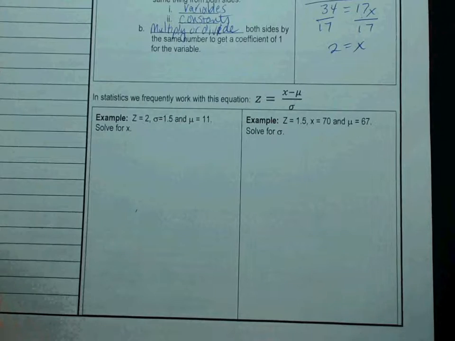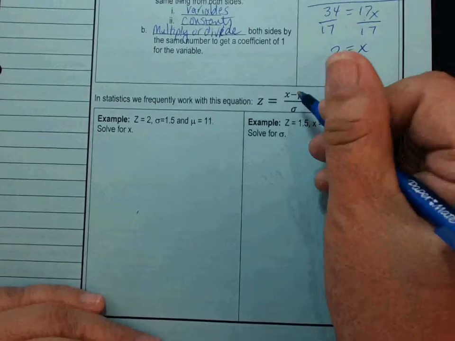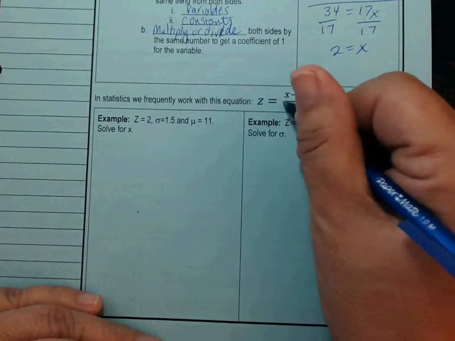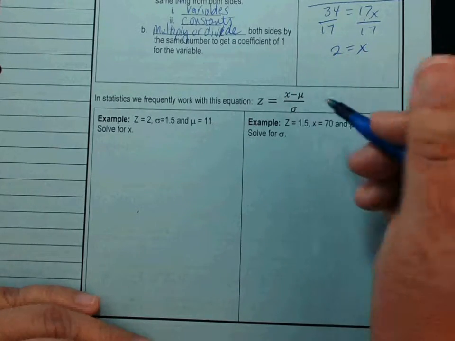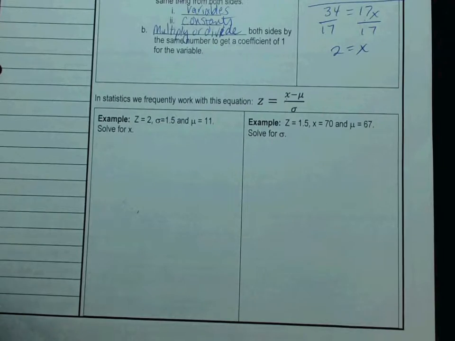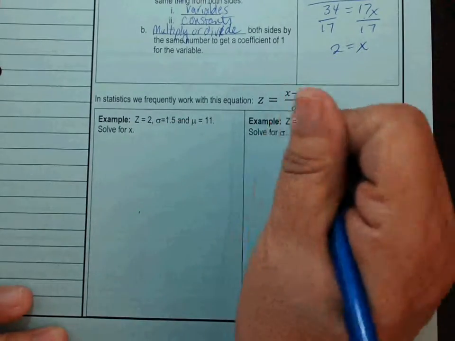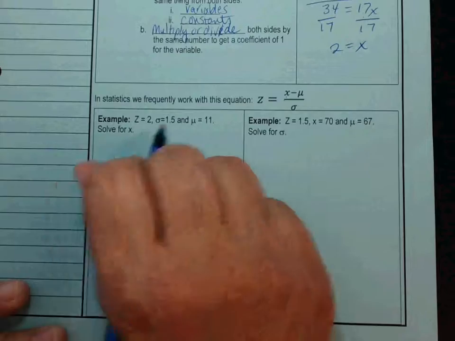Now this next equation, I'm kind of giving you a preview of a very common equation in statistics. It's for a z-score. So it's a test statistic. And this is x, the value from your sample, and mu is your average, and sigma is your standard deviation. Right now I'm not too worried about knowing all the meanings of these. I'm just going to go ahead and solve this equation.